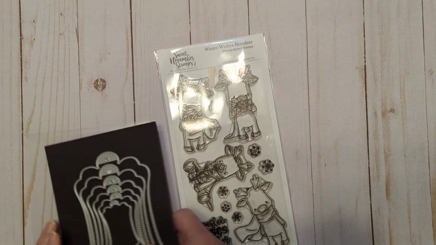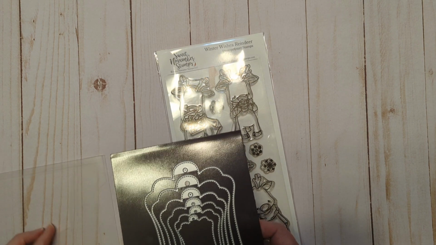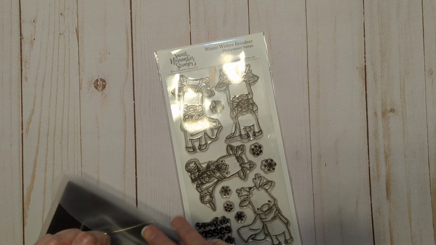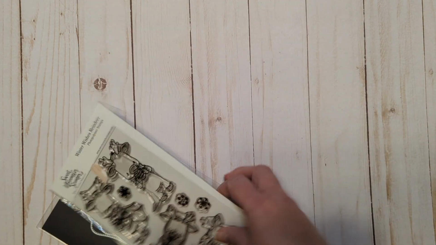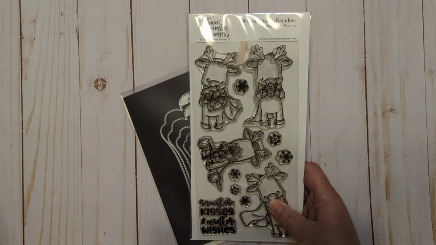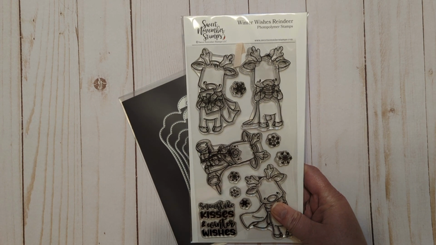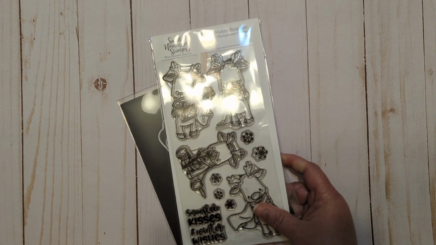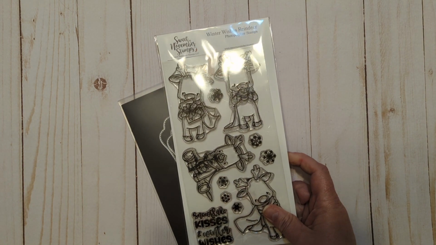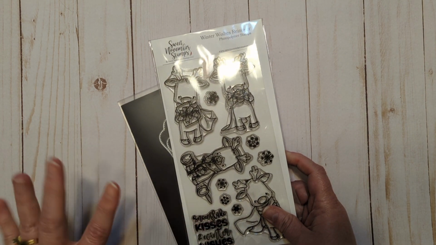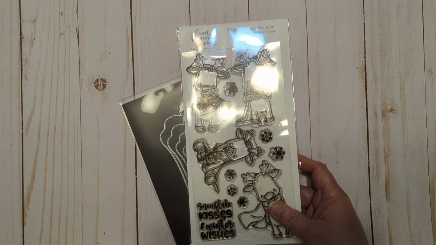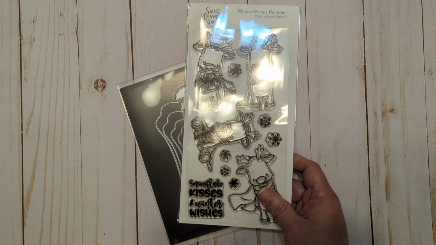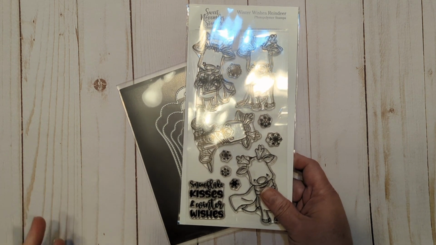So I hope that kind of answers your question. There's no precise way. It depends on whether I'm starting with the tag die set or whether I'm starting with the stamp set, and whether I'm adding a sentiment or not. And so that's how I do it. I just kind of try things out, I guess, and then I decide on it. So I hope that answered your question. If not, let me know and I can try to explain better, but maybe visually seeing it might help.